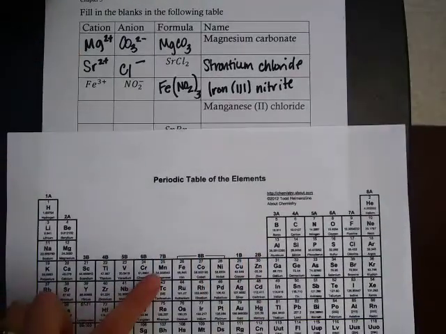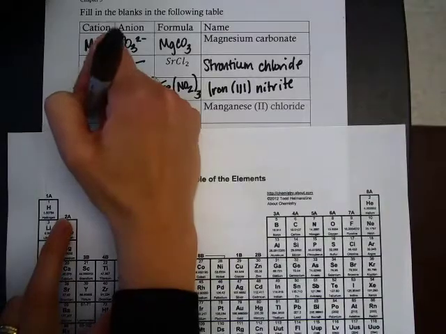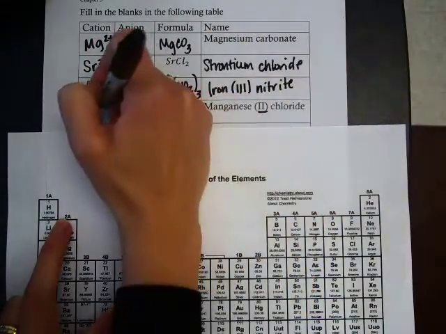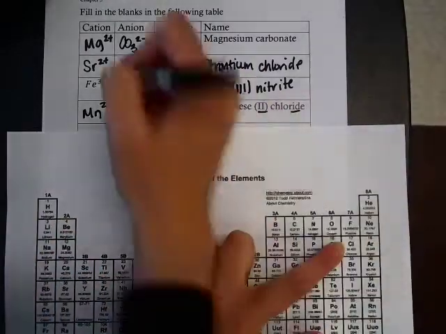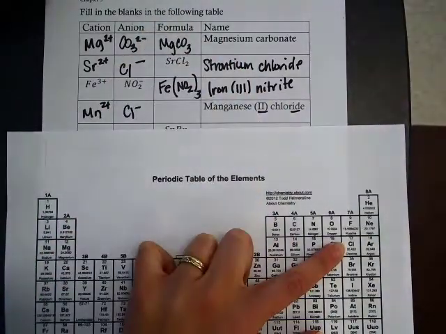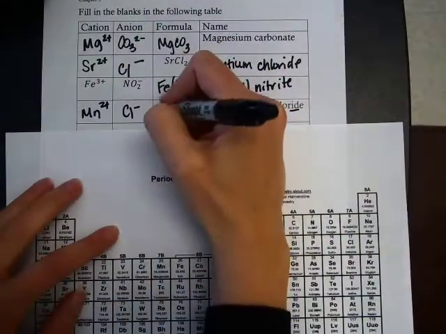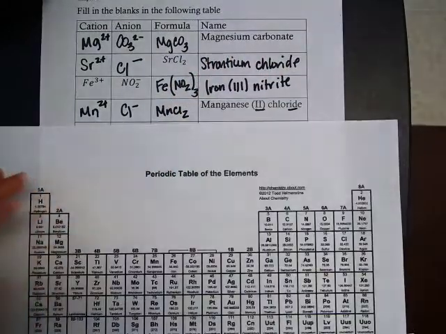All right, manganese is another transition metal. It's Mn, and from the Roman numeral 2, I know it's 2+. Chlorine, from the periodic table, I know is Cl-. Putting those together as a neutral molecule, I would need 2 chlorines for every 1 manganese.